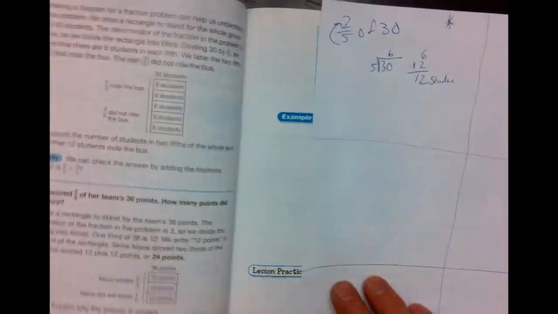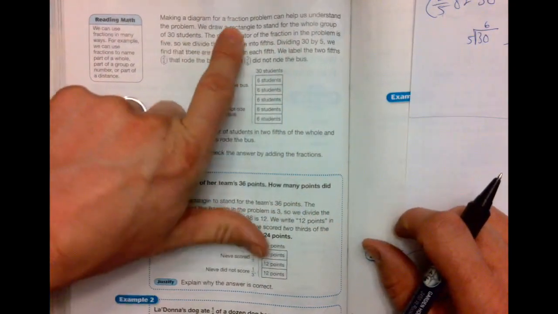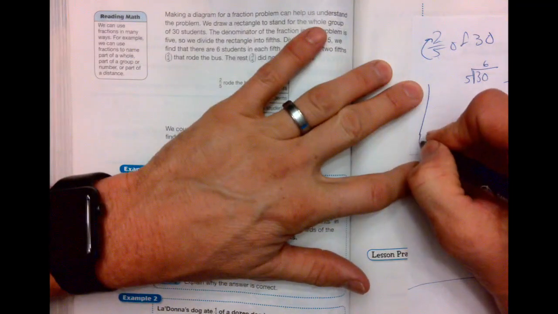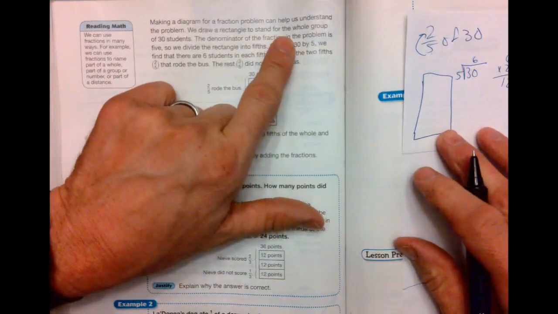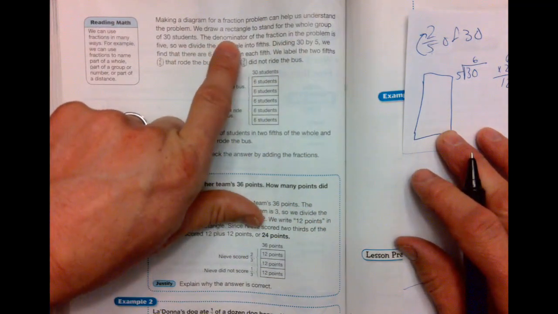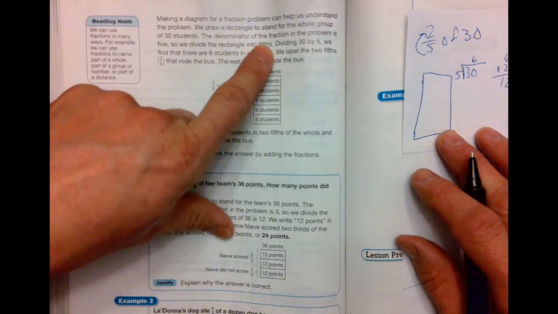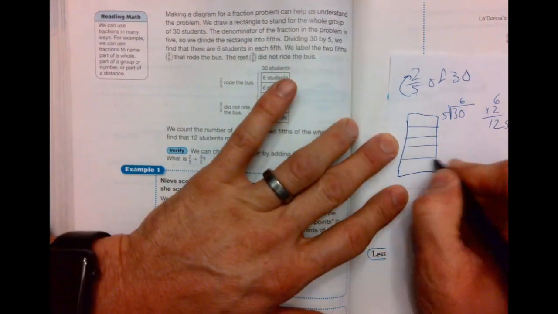Today we're going to show you a little bit different way that you could also do this problem. Making a diagram of the fraction problem can help us understand it. We draw a rectangle to stand for the whole group. So here's the whole group, a nice big rectangle of 30 students. The denominator of the fraction in the problem is 5, so we're going to divide the rectangle into fifths. Now, I like to call this a dresser, and I'm going to make dresser drawers.